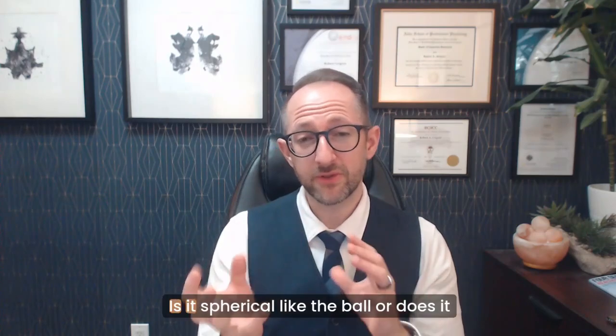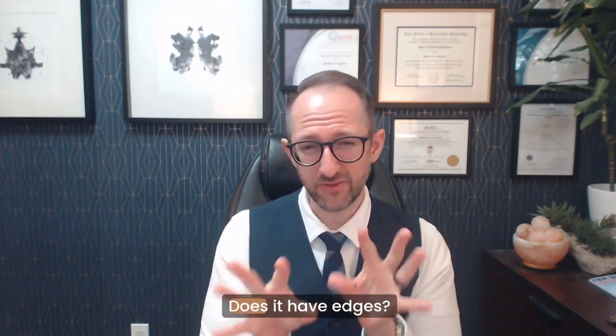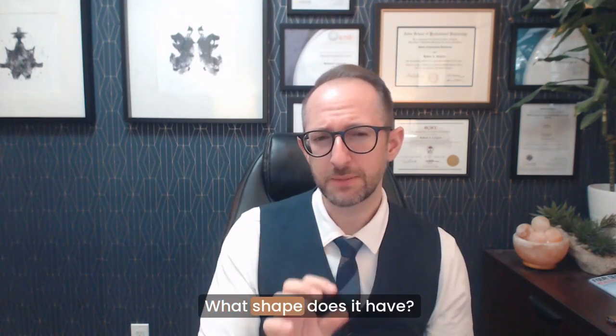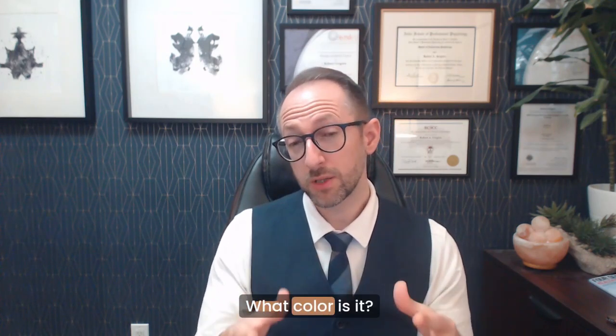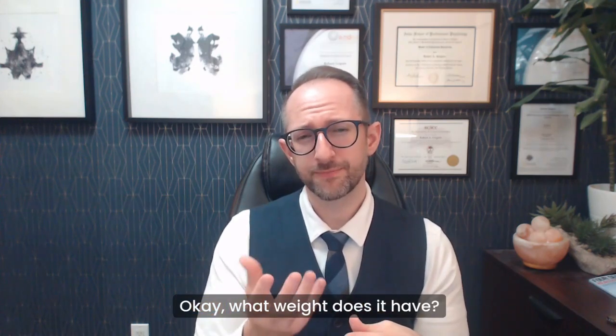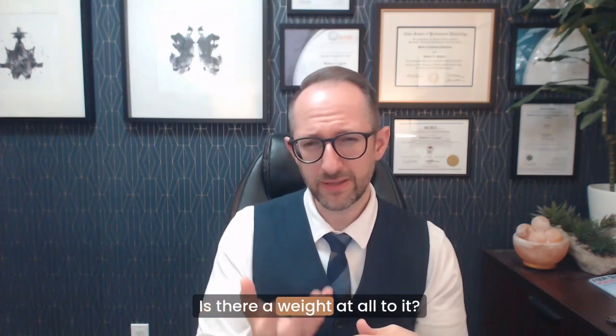Is it spherical like a ball, or does it have a different shape? Is it jagged? Does it have edges? Is it square, an octagon? What shape does it have? What color is it? What weight does it have? Is there a weight at all to it?